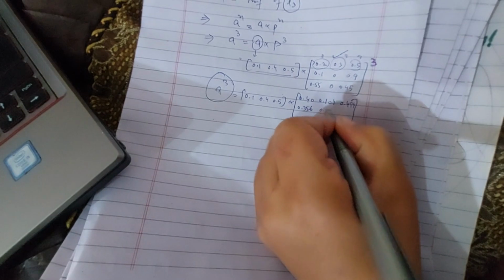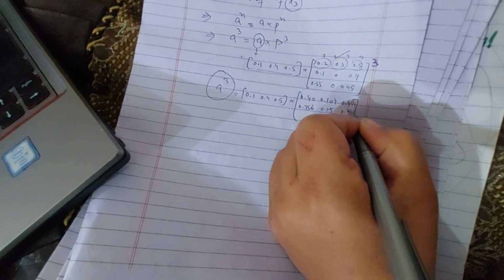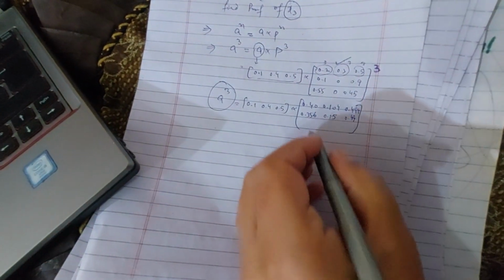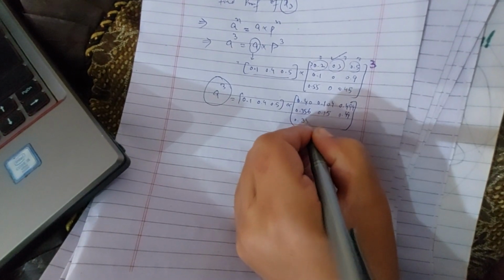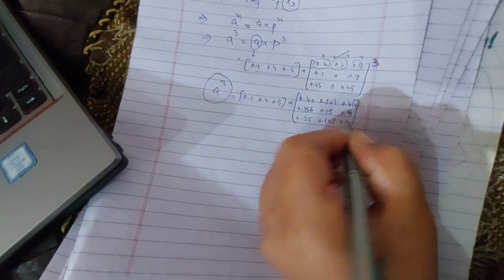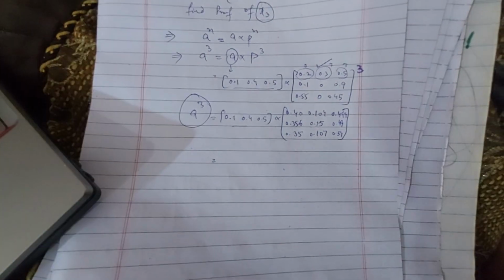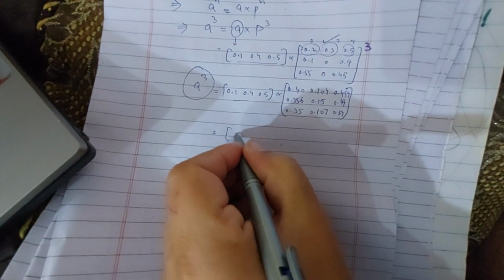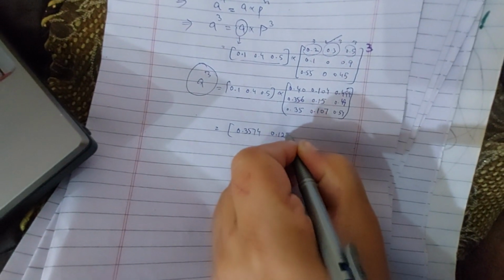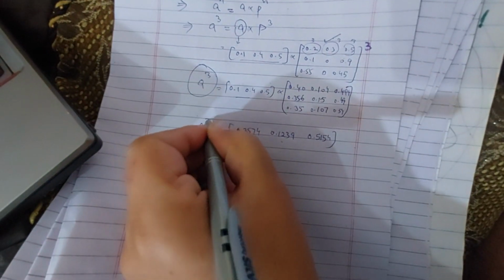0.356, 0.15, 0.49 and 0.35, 0.107, 0.54, okay. When multiplied with this one, let's see. So this comes 0.3574, 0.1239 and 0.5154. It is equal to a cube.